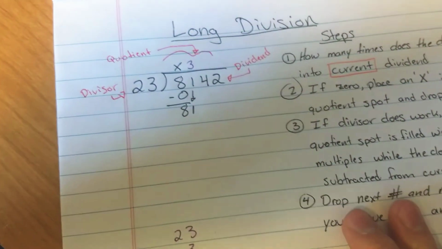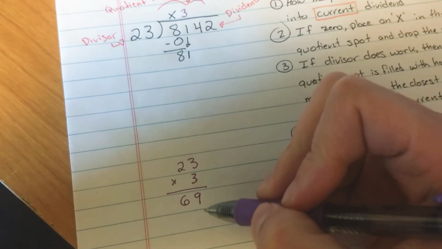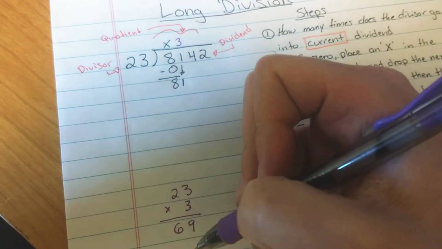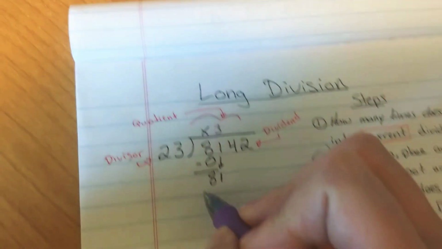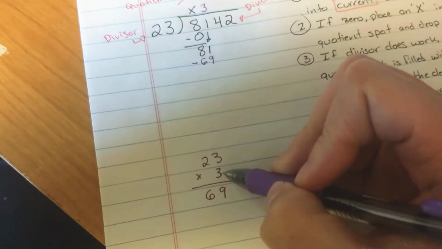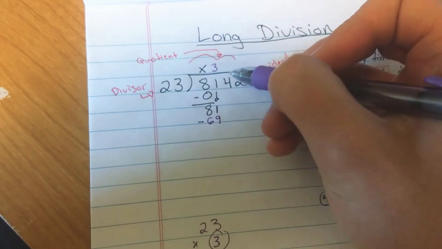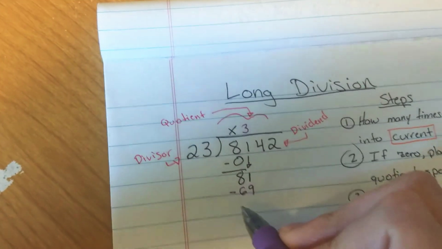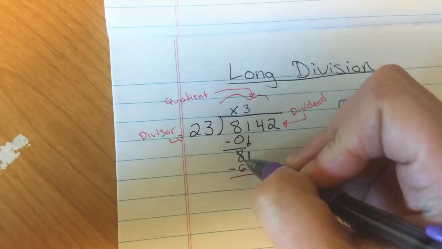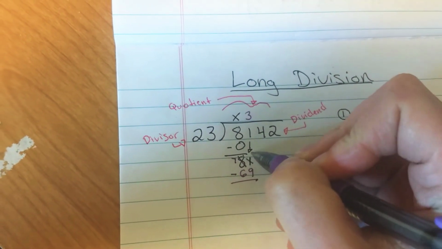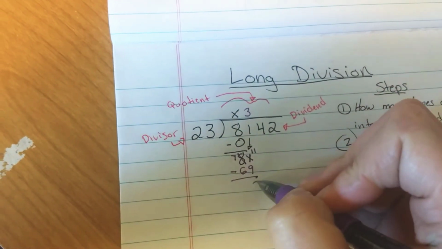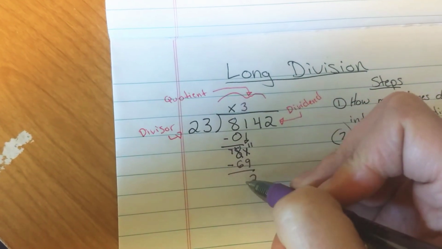I go back to my problem, and 69 is less than 81. If I put another 23 in here, I might be too much. So I'm going to go ahead and subtract this. Minus 69. Remember, my 3 right here is what went into the quotient spot. When I subtract these, I can't take 9 away from 1, so I borrow. This becomes a 7, and this becomes an 11. 11 minus 9 is 2, and 7 minus 6 is 1.